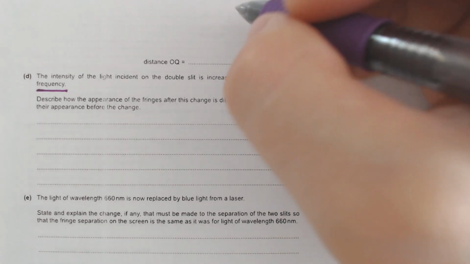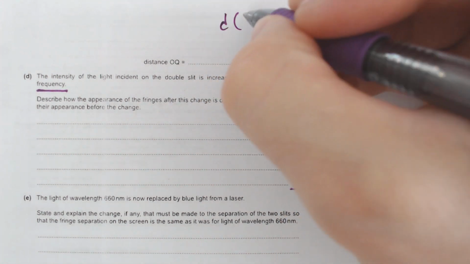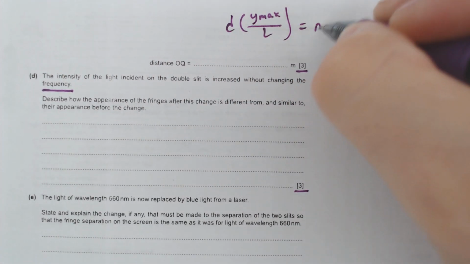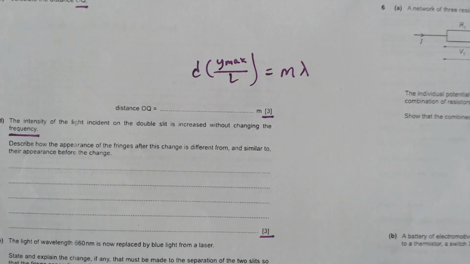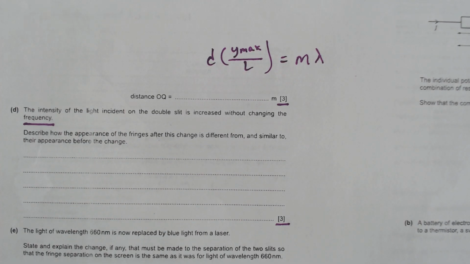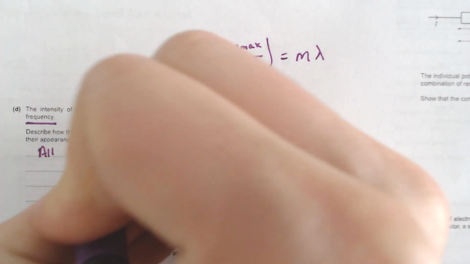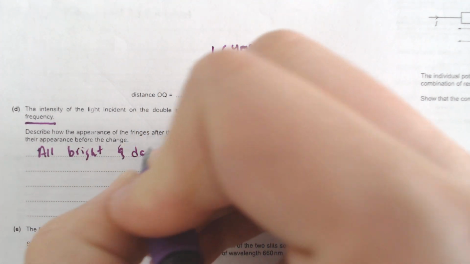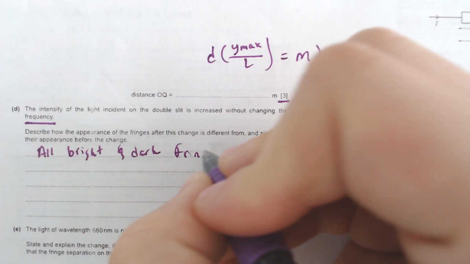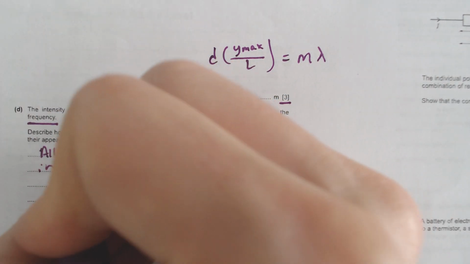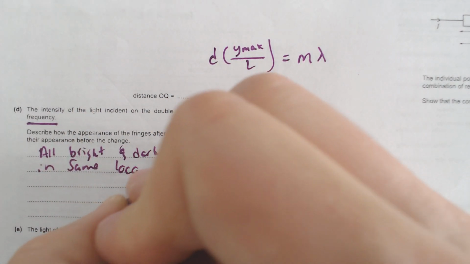Okay? If we look at our formula, which was d y max over L is equal to m lambda. We did not change a thing on that formula, which means that all of the bright and dark fringes are going to be in the same spot. So all bright and dark fringes will be in the same location as before.